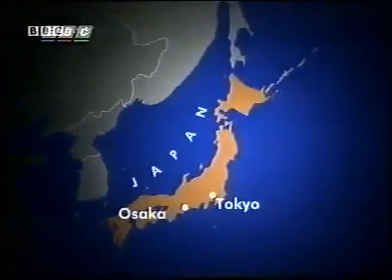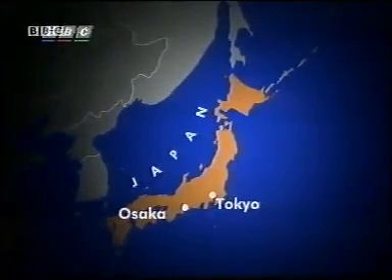The worst affected area is in the suburb of Sakai in Osaka City, where 6,000 school children have fallen ill over the past fortnight.